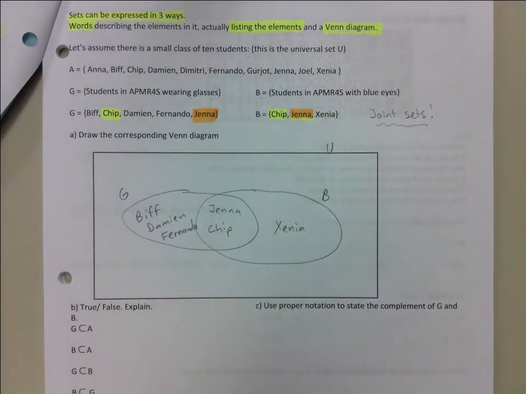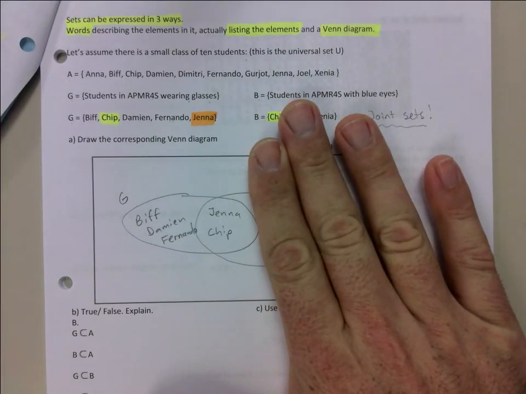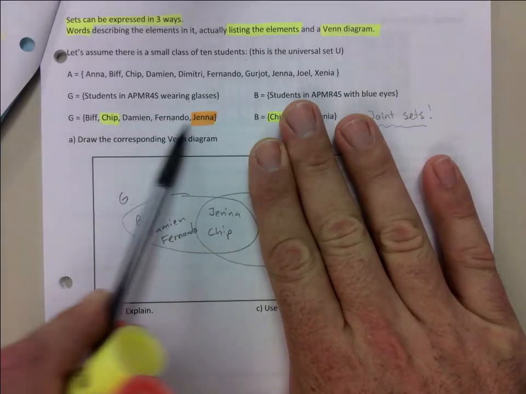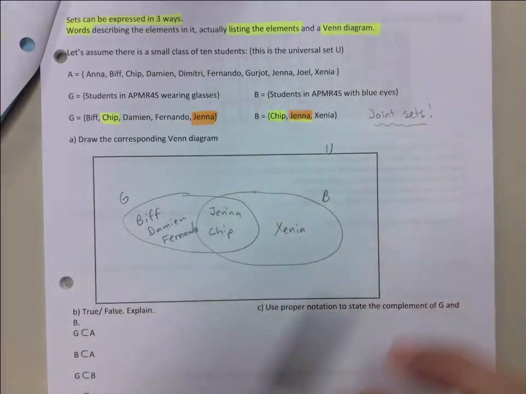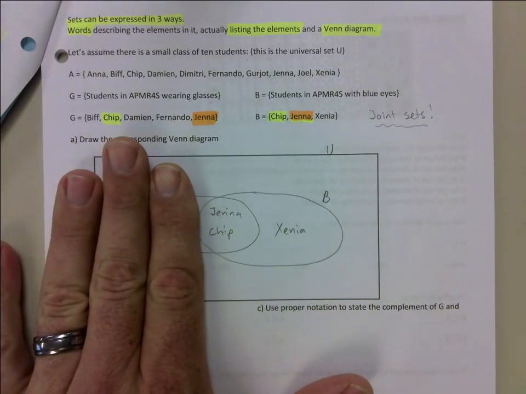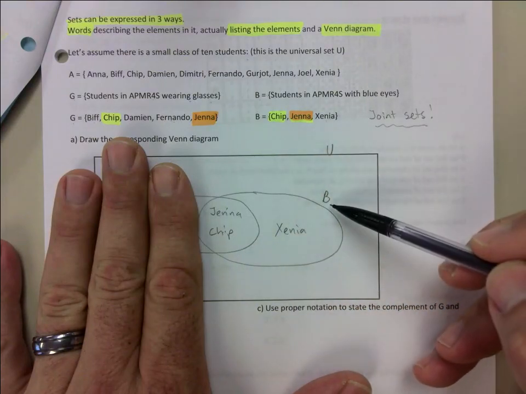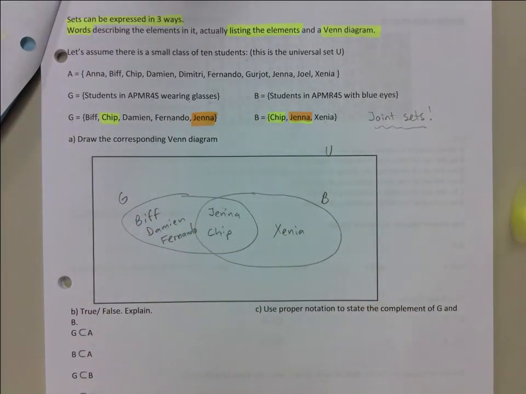So watch this, guys. How do you know you did this right? Cover up whatever B is for now and just look: 1, 2, 3, 4, 5. Do you have all 5 in G right now? Yes, right? Then you cover up G, and you check, are all 3 in that other set, which we call B? Yes. And so you know that there's an overlap, but we don't write them down twice.